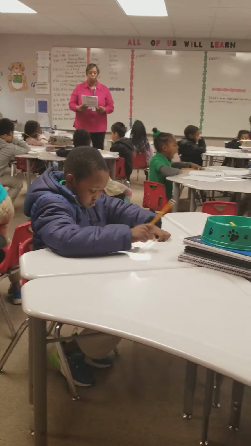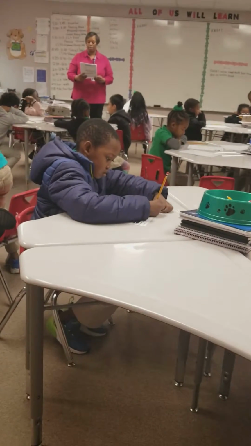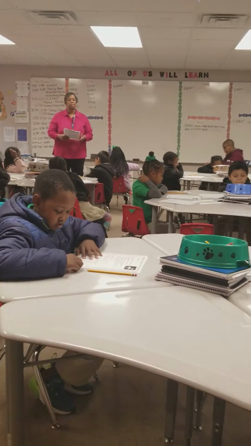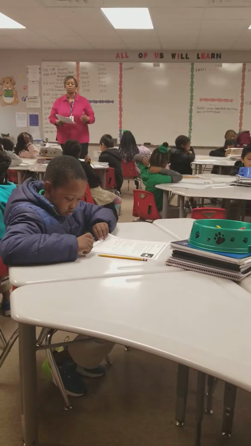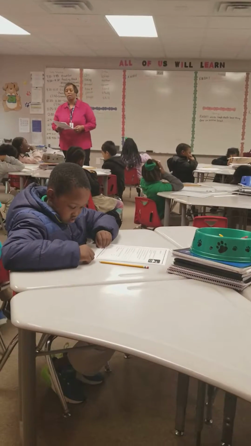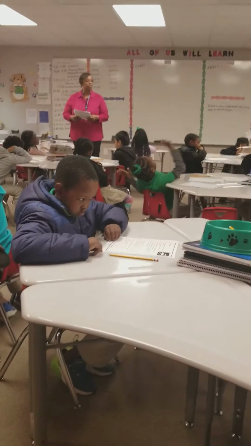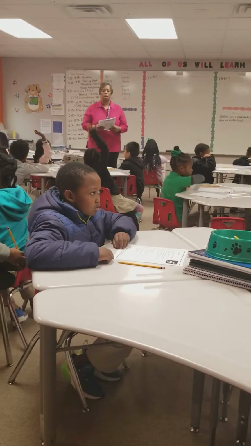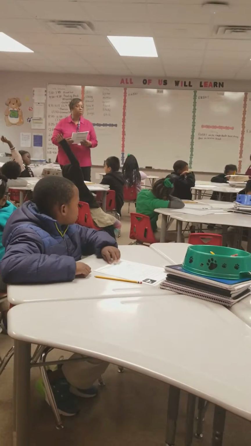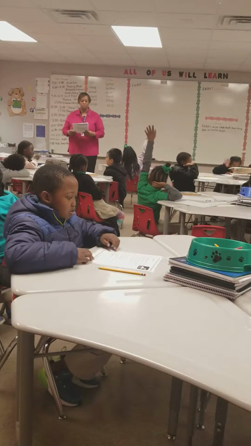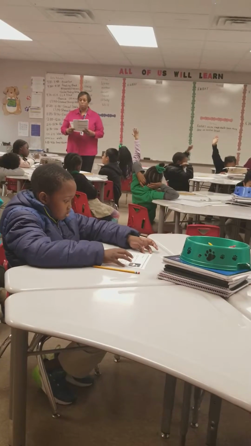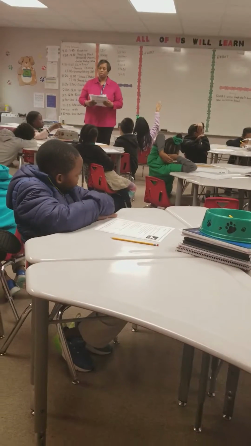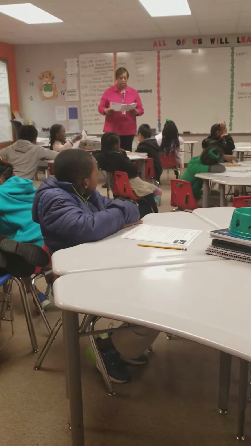So we have 2 characters. No, we have more than 2 characters. How many characters do we have? 3. We have 3 characters. Since it's a dialogue, when one person is having a conversation with another person, it's kind of like a play. So the people on the side are the characters. There's 3 characters. What are those characters' names? Mom. Mom is one character. What's another one? Jason. What's another character? Sean. Sean is the other character.